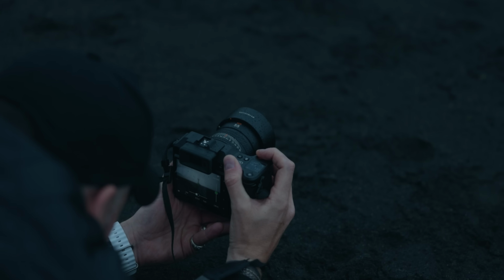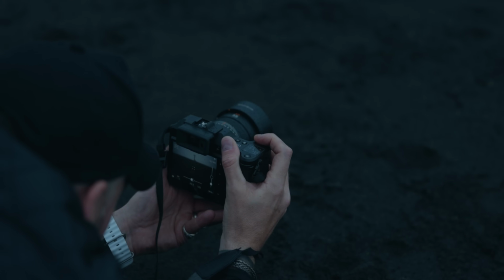So experiment, practice, and observe what happens when you change the shutter speed, especially when in manual mode.